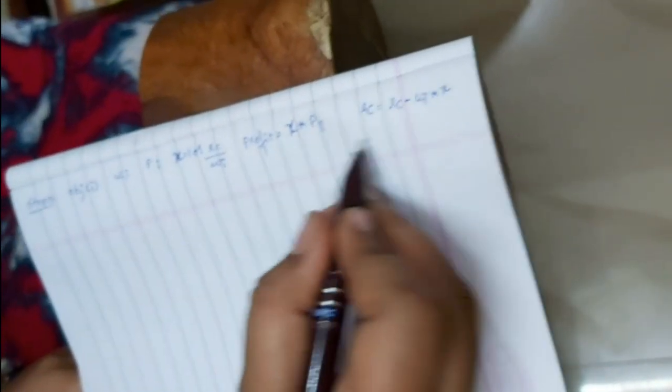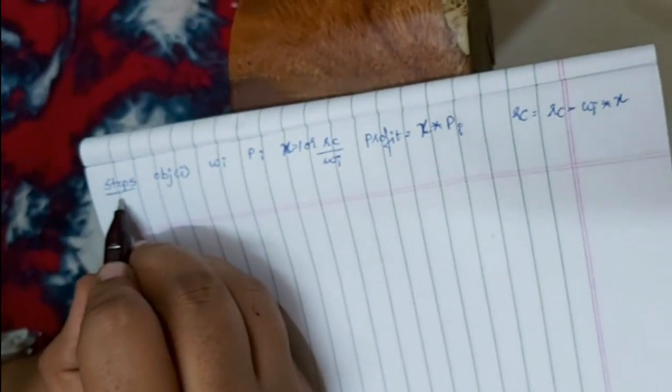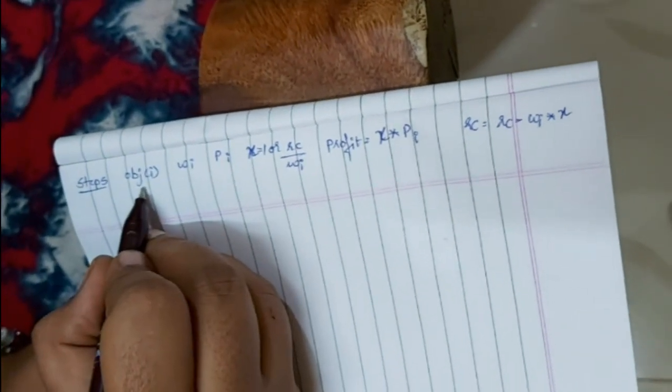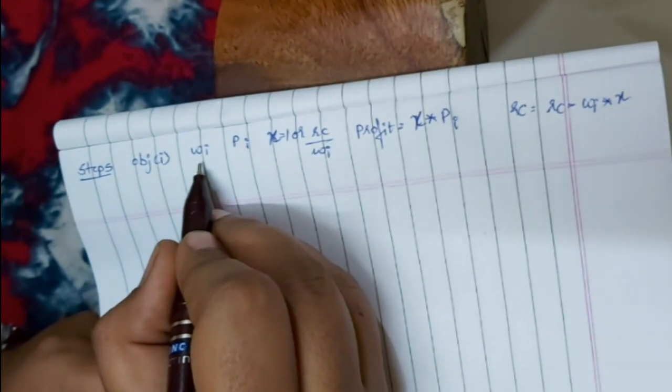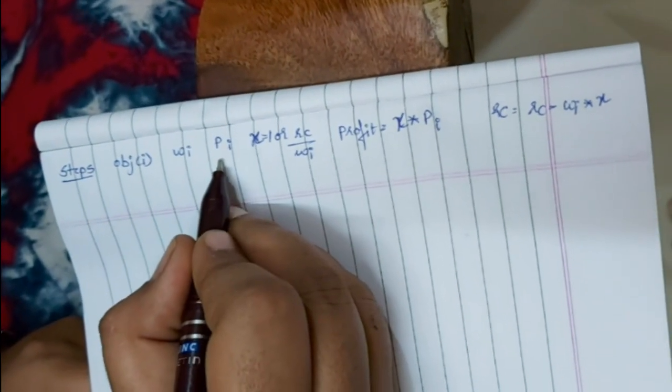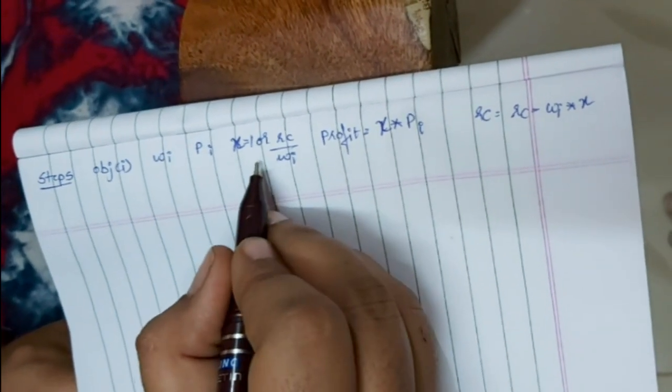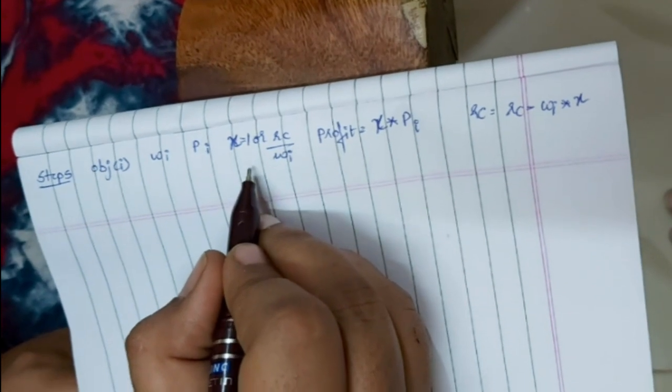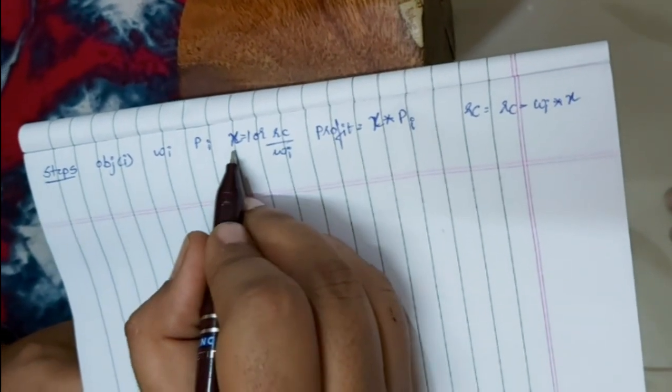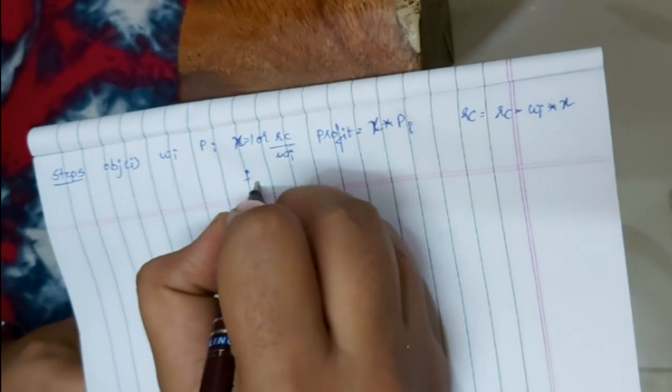Next we are going to solve using the main table. This is the heading of the table. First we have steps, the object which we are going to insert, what is its weight, what is its profit. Finally we are going to tell how much of the remaining weight we are going to consider, which is called the fraction.